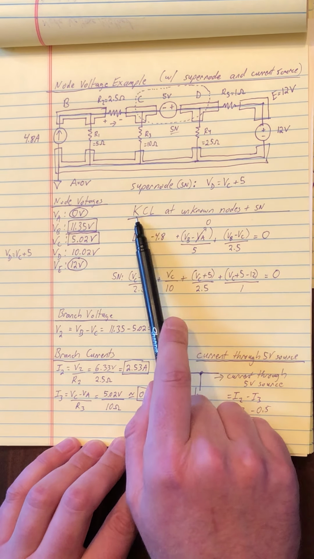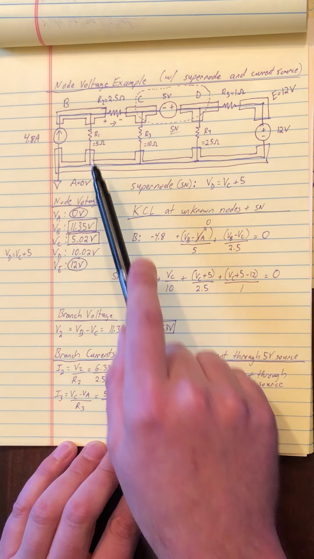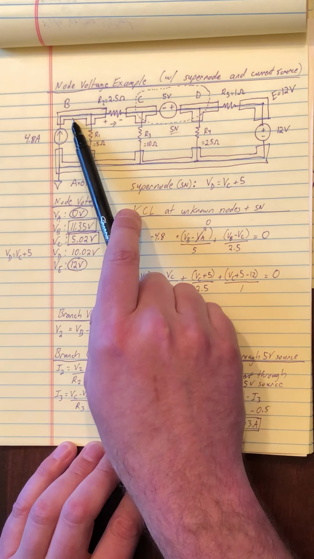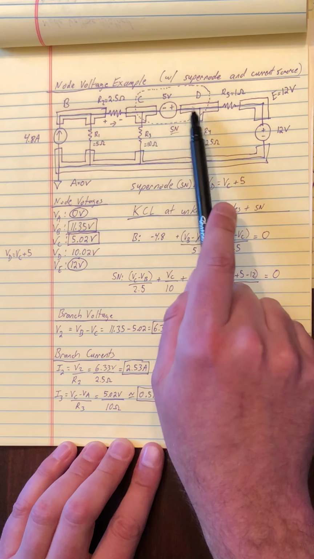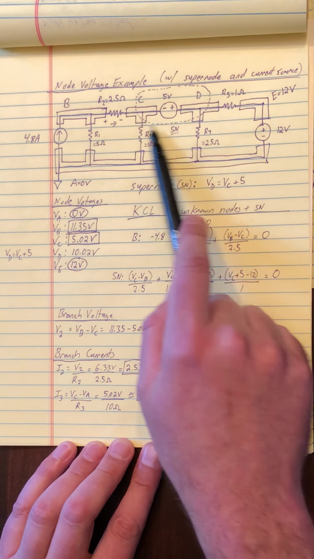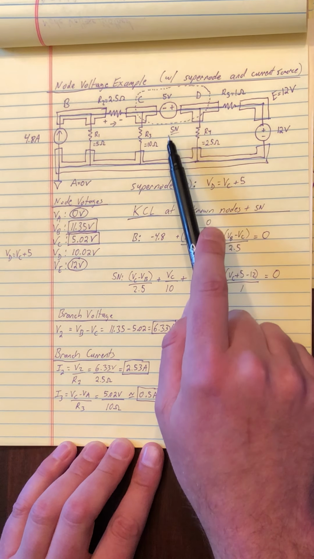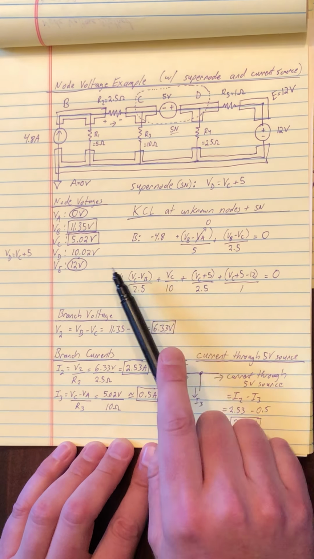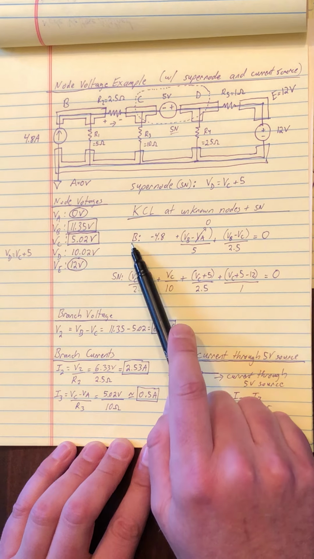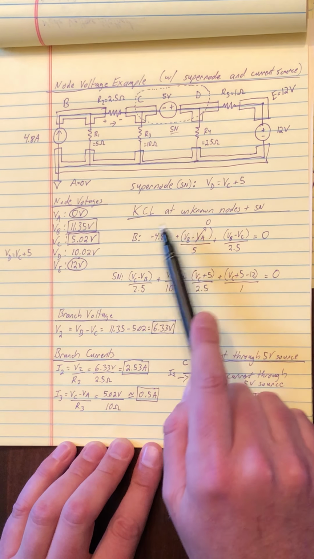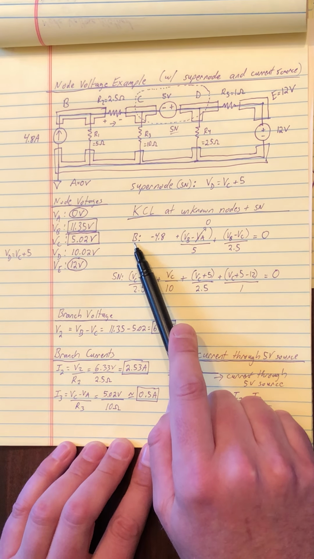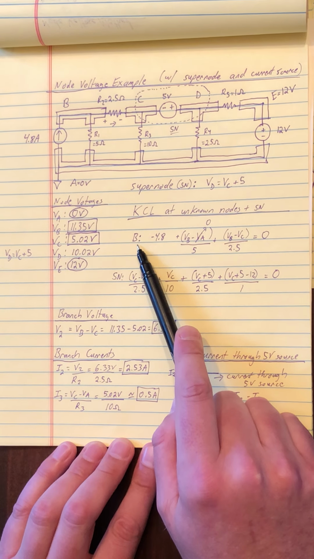Okay, so the next step is to write KCLs for our unknowns. We have our unknown B, and you could say we have an unknown C and D, but since we incorporated that all into a supernode, that becomes one unknown, and that is our supernode. I'll show you what I mean when we write this. So at B, all of the currents leaving that node must sum to 0. So that's what we're doing here.